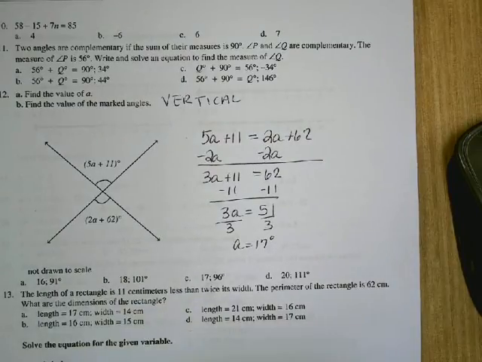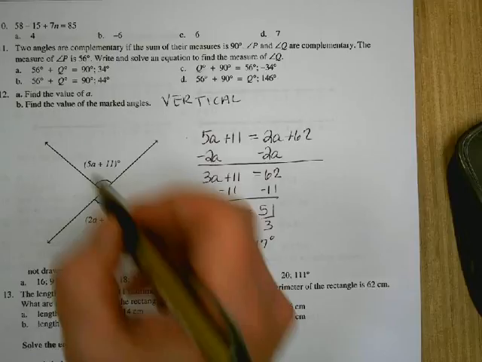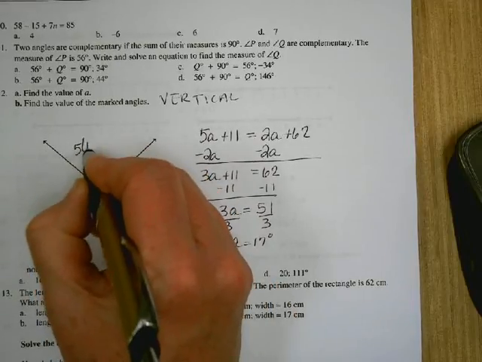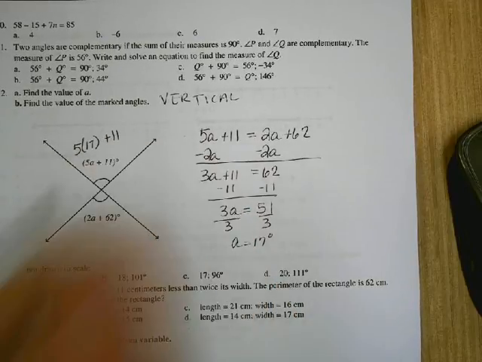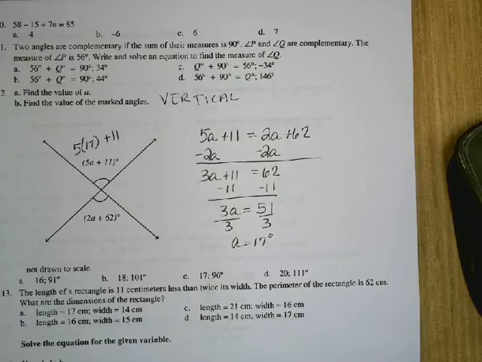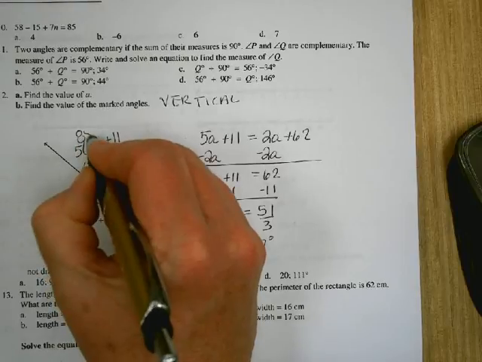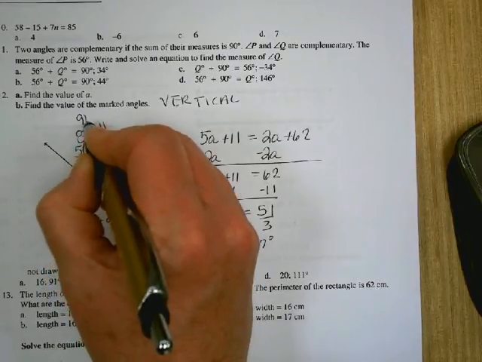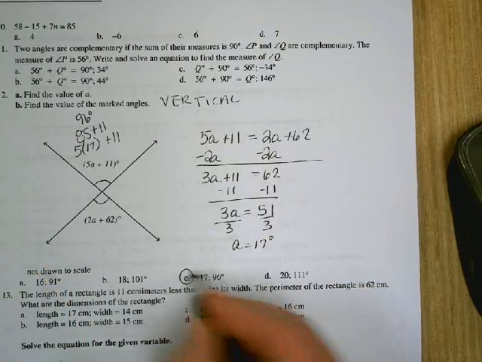Now you have to go back and find the value of each angle. 5 times 17 plus 11. What's 5 times 17? 85. And 85 plus 11 is 96. So the correct answer here is C.